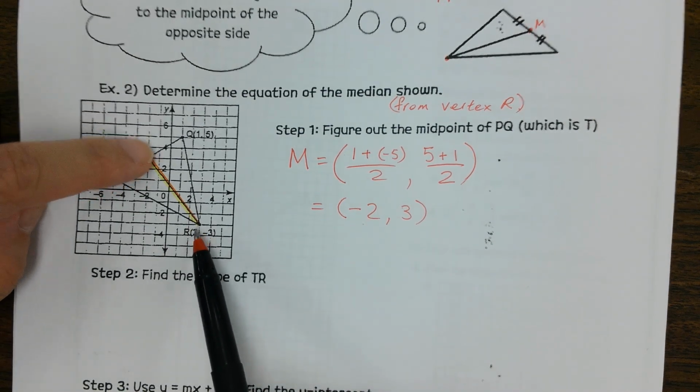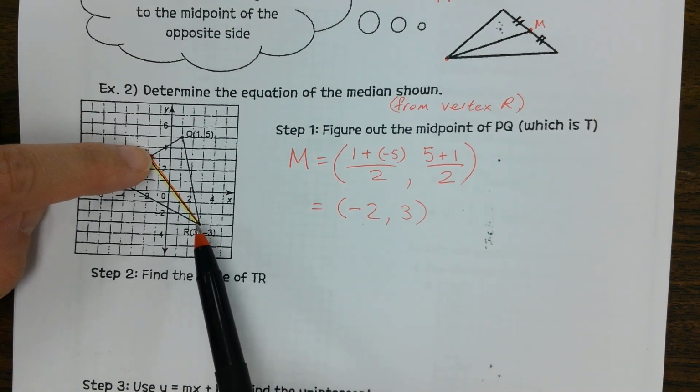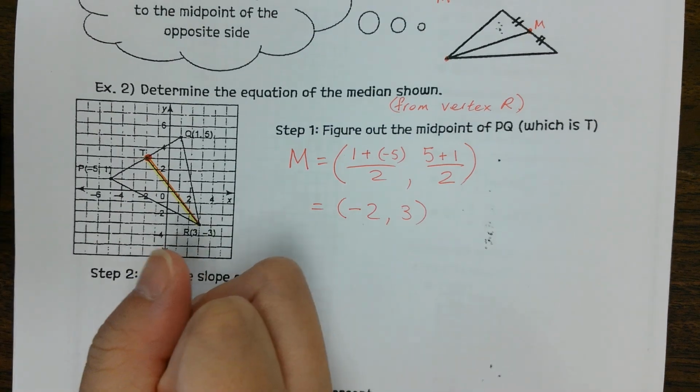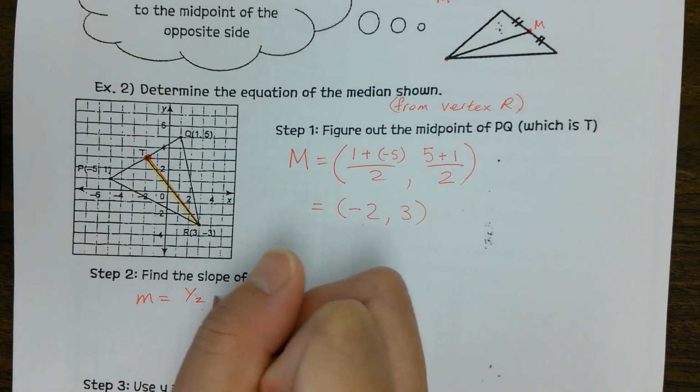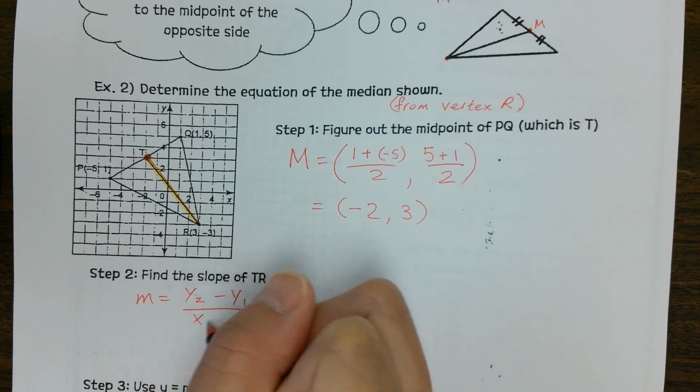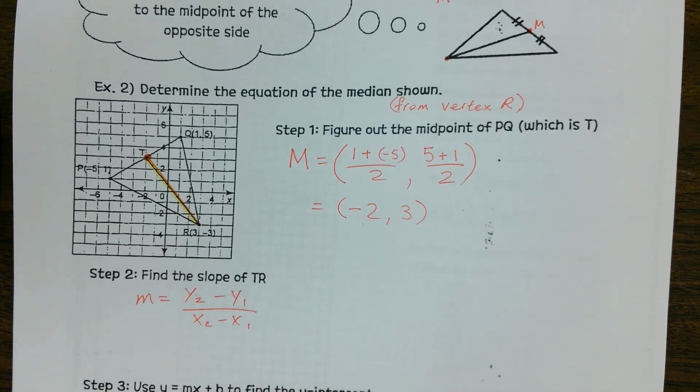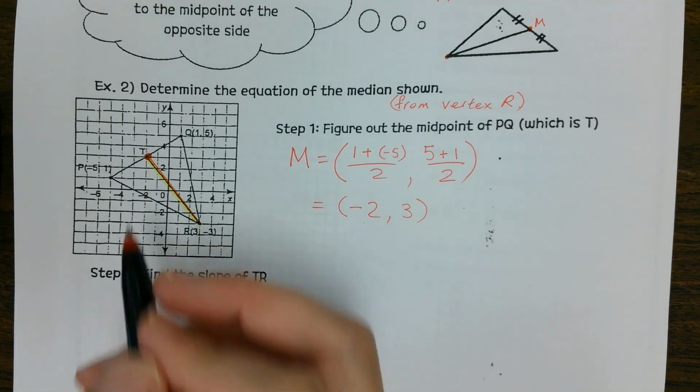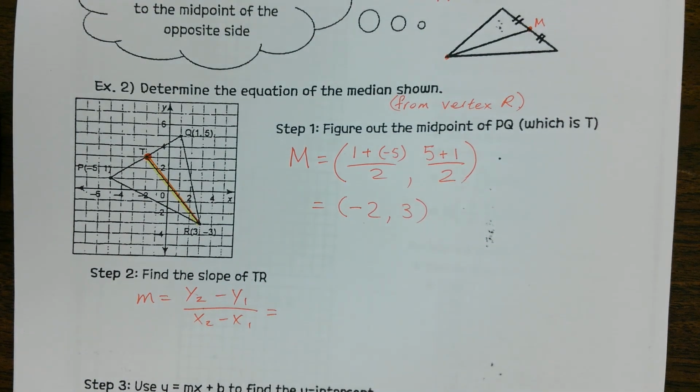Now that I know this point, I can use these 2 endpoints to find the slope. Remember the slope formula? y2 minus y1 over x2 minus x1. Using points T and R, can you guys try to find the slope first?